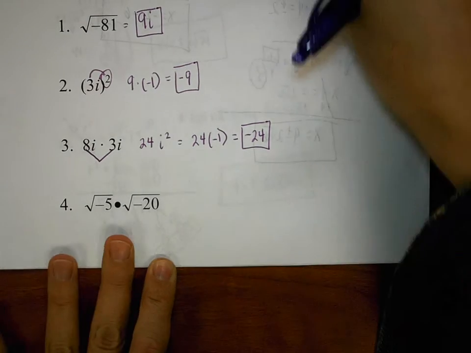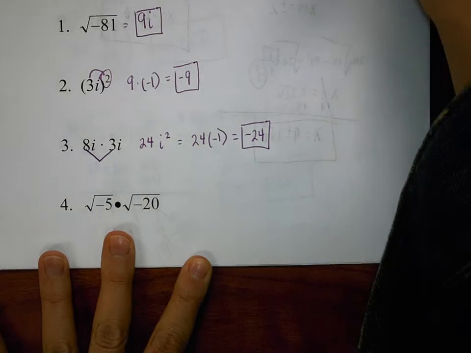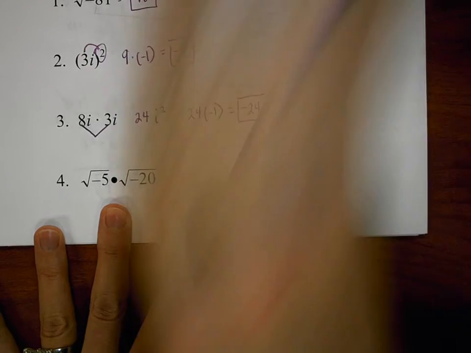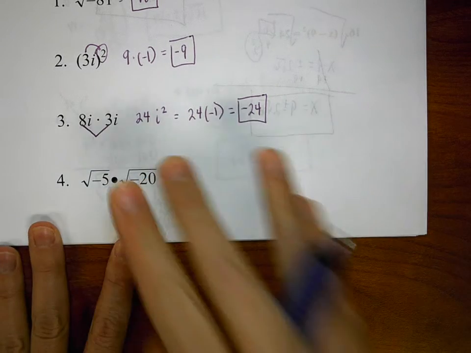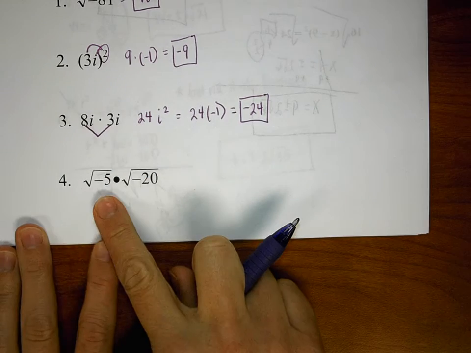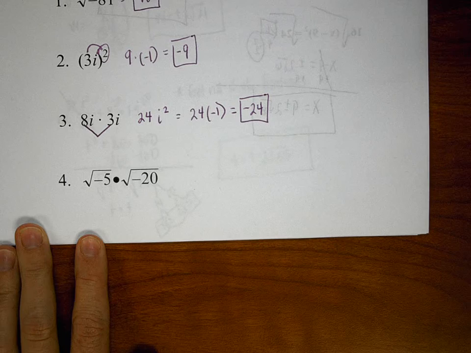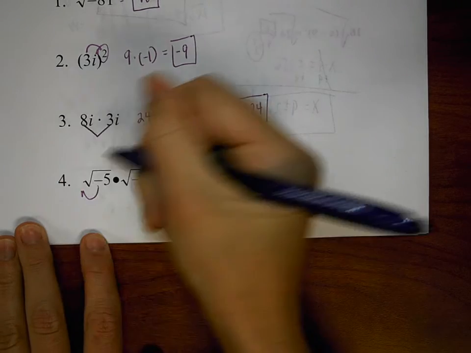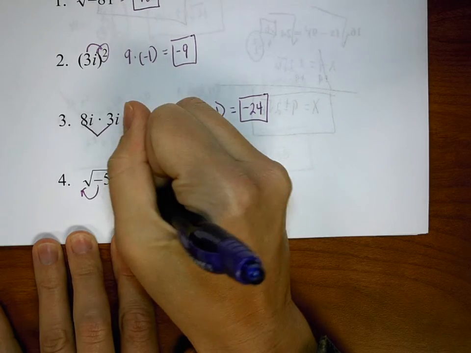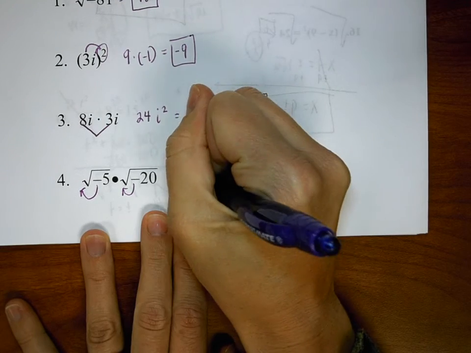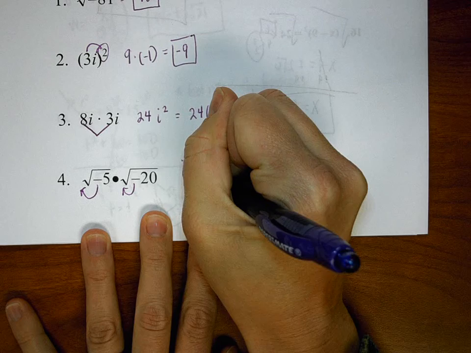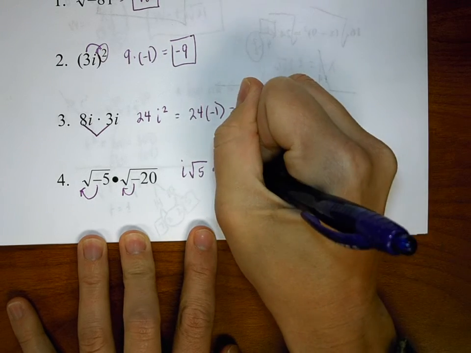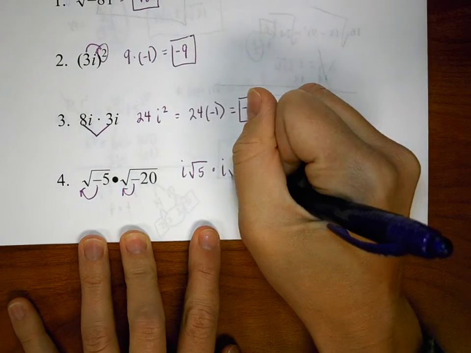Now, on number 4, you need to work, am I going too fast? Okay. You need to work these problems a little separately. So first of all, whenever you have a negative under a root, you want to pull that negative out and it becomes an i. So I'm going to change this problem just a little bit, and I'm going to have i root 5 times, I'm going to bring out the negative, which is i, and then I have i root 20.